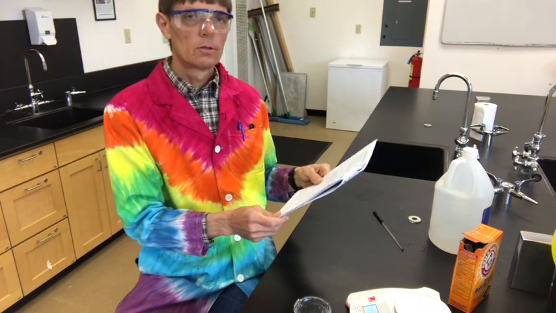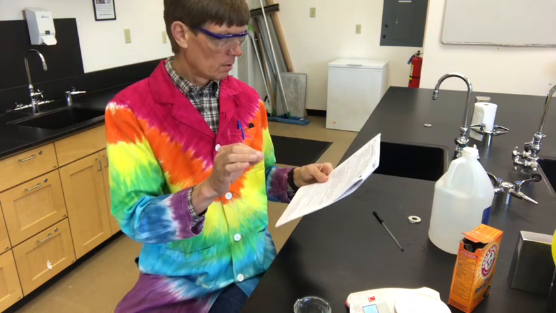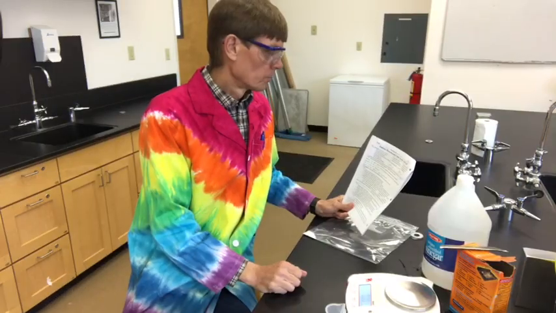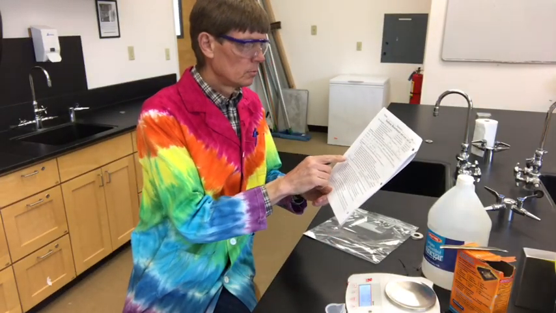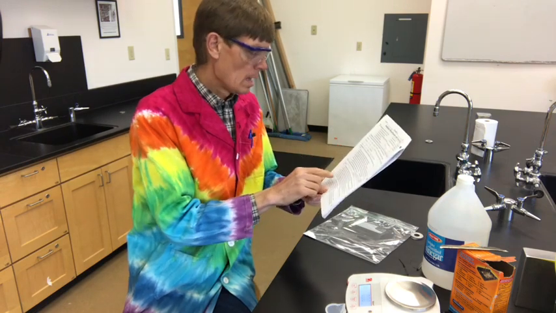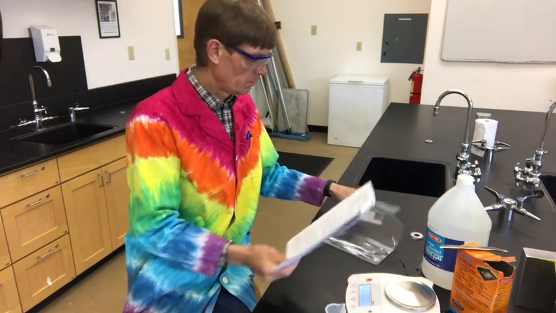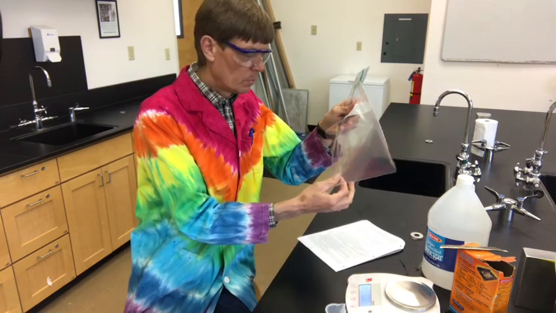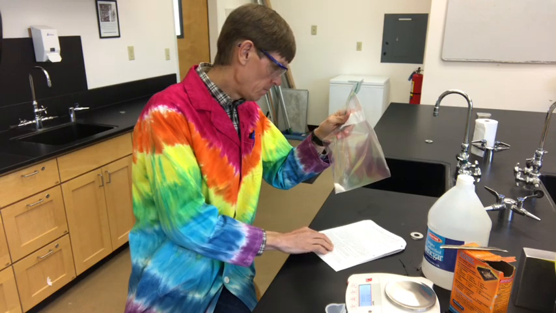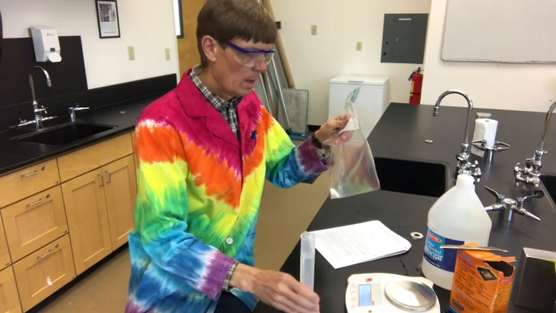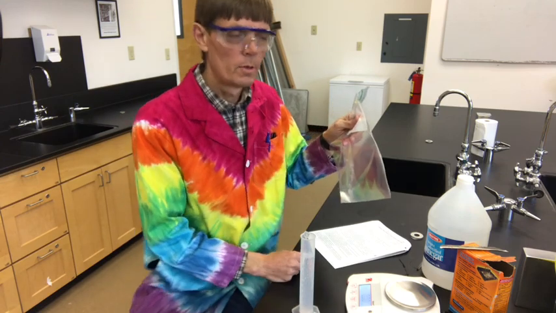So that is what's happening in the first part of part 1, and now we're going to go into part 2. Here we are again on the sodium bicarbonate and acetic acid lab. We're going to do part 2, and it tells us to put 7 grams of baking soda into a bag and put it in the corner. Then we're to measure 100 milliliters of vinegar. I'm going to try to put it in the other corner without it mixing.